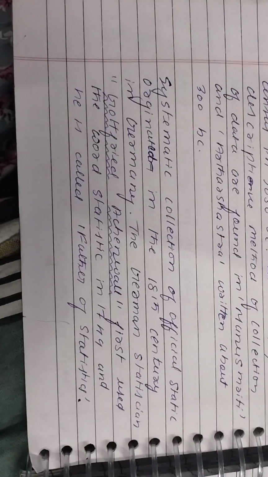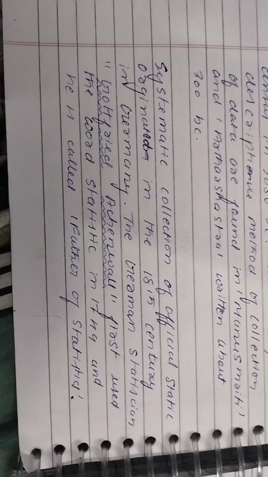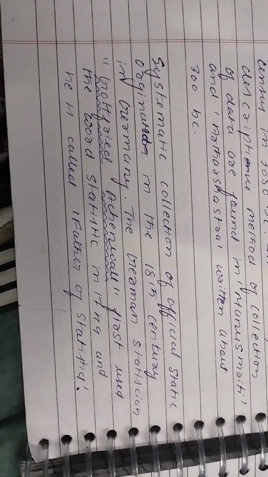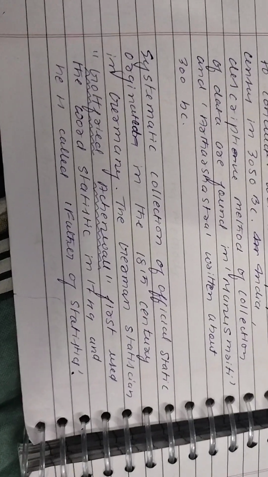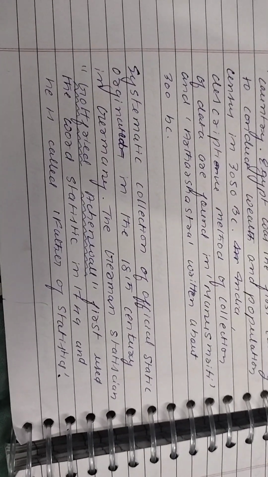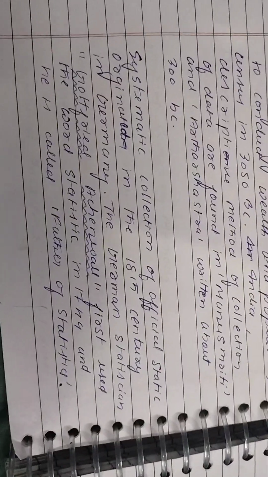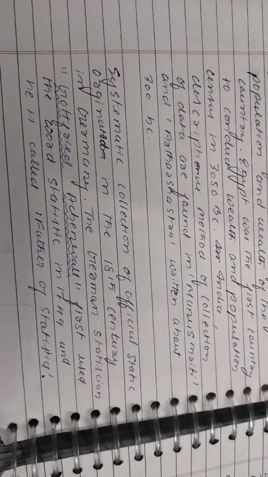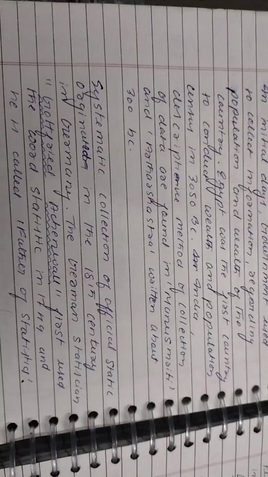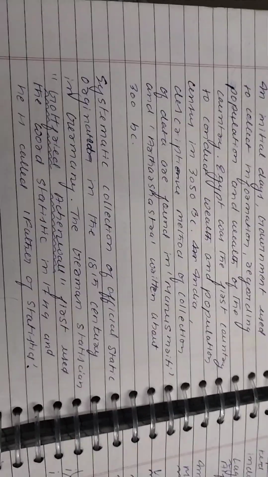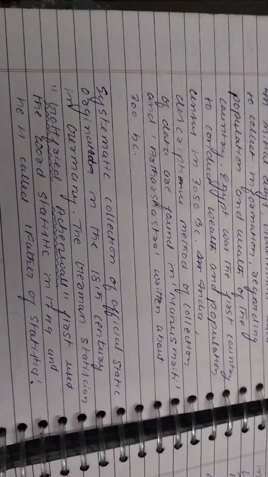Then systematic collection of official statistics originated in the 18th century in Germany.